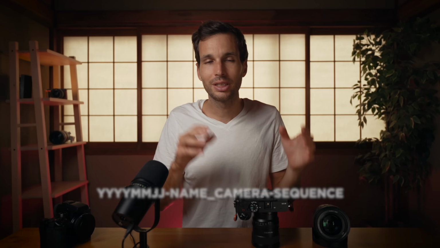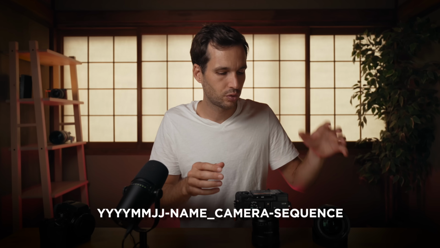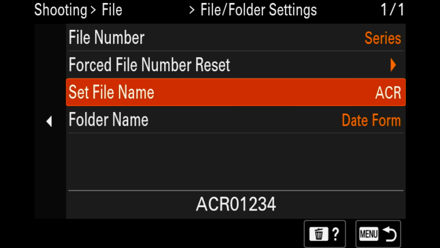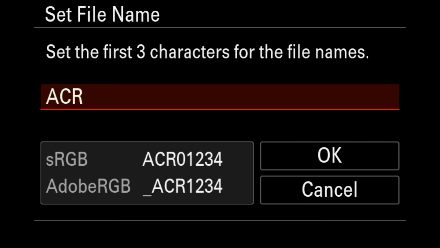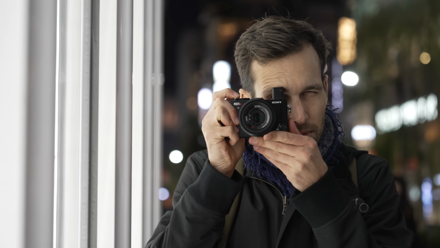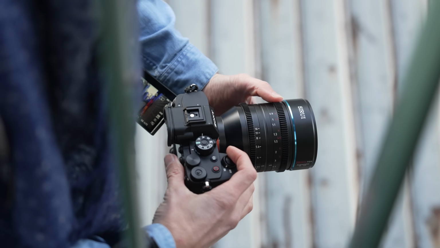Now, number 9 is important for workflow. It's going to be to change how files are being named. Personally, I always add a prefix that is linked to the name of my camera. For example, if I have an A7CR, I'm going to call that prefix in 3 letters, ACR, so that when I have all my photos on my laptop, I am easily able to tell which one is from which camera, because I have maybe an everyday camera and then a bigger one, and so I want to be able to differentiate those images.